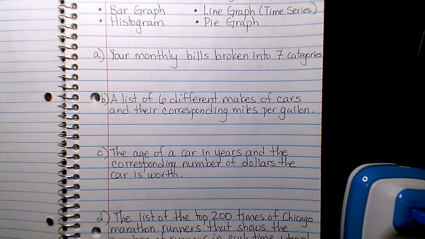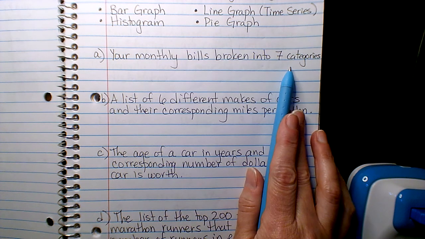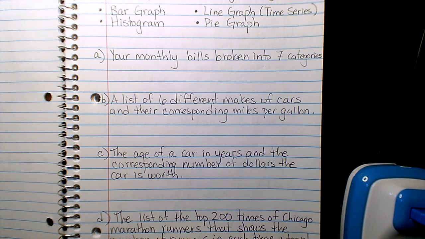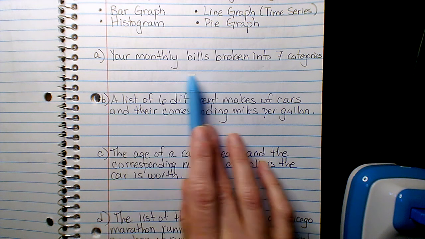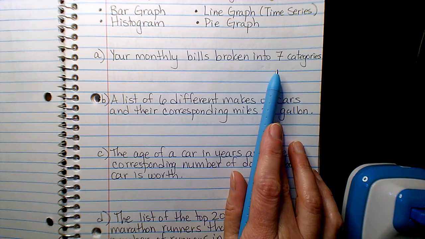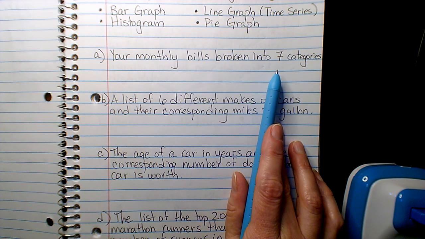All right, your monthly bill is broken into 7 categories. What do you think? I mean, the fact that it says categories kind of maybe says bar graph, right? Because we said that that was really good for categorical data. But then again, this is monthly bills split into categories. That's really good for taking parts of a whole, right?